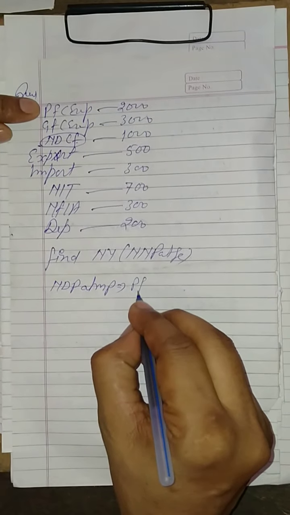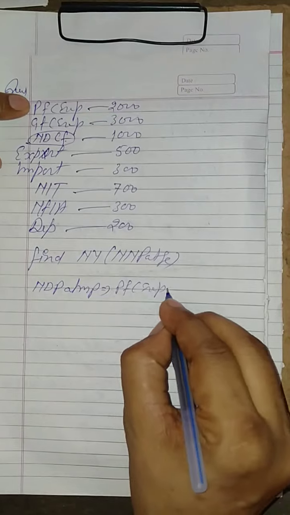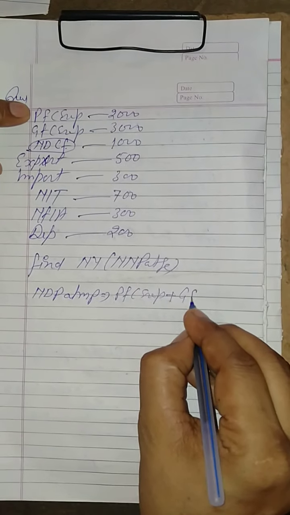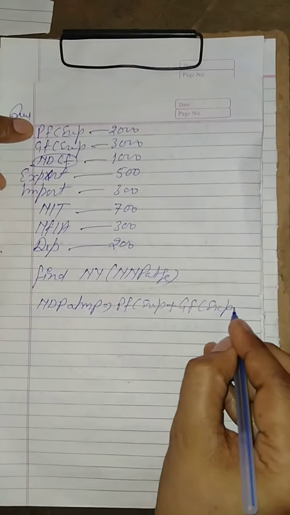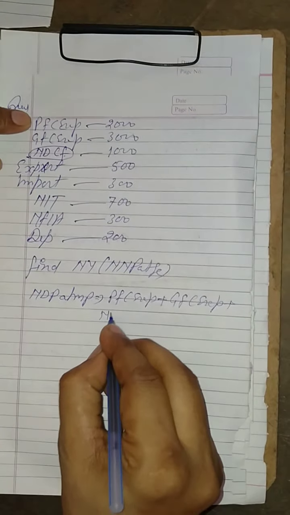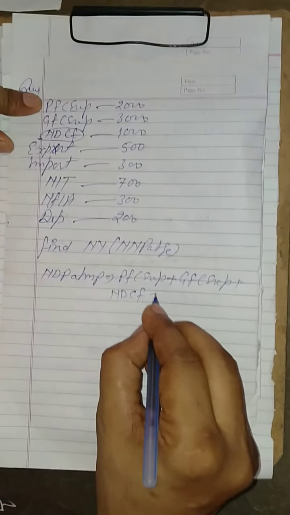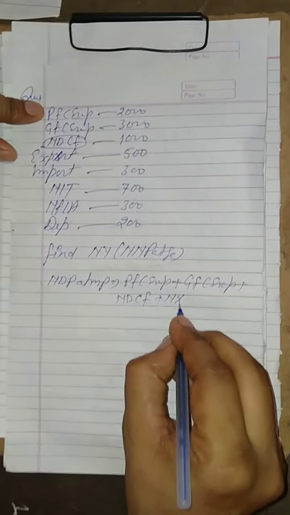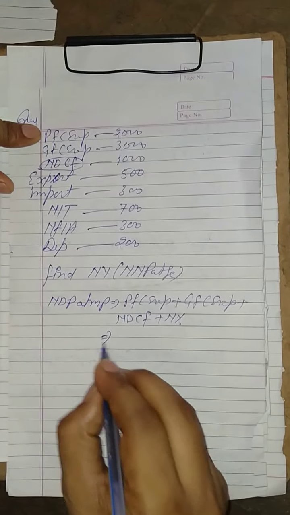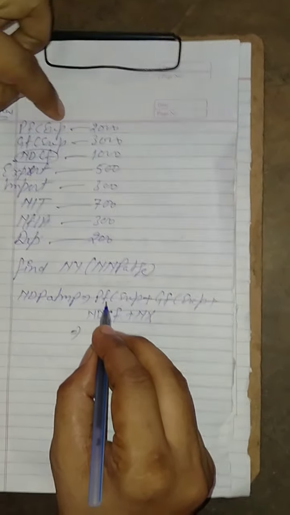The formula is private final consumption expenditure plus government final consumption expenditure plus net domestic capital formation plus net export. So you will put the values in the formula.